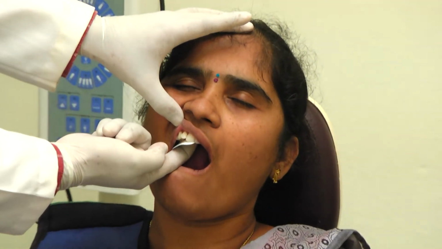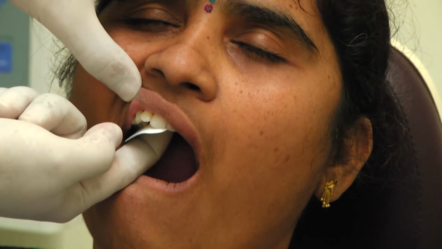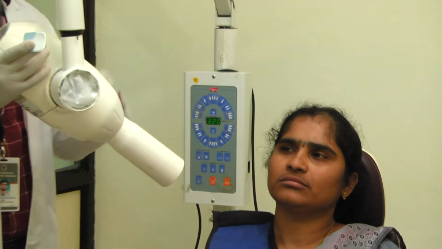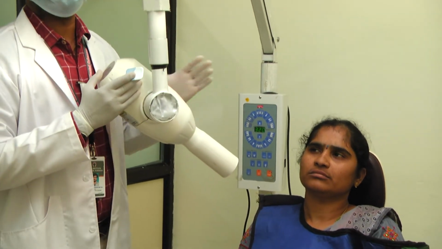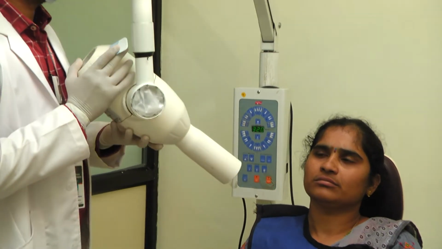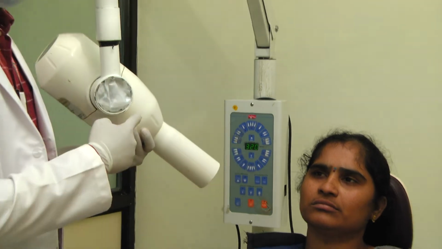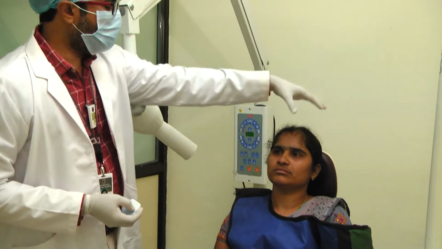This is how the placement of the film should be. Once it is done, holding the film with the patient's index finger or thumb, then adjust the cone and vertical angulation. For maxillary canine it is positive 45 degrees. So adjust the vertical angulation.